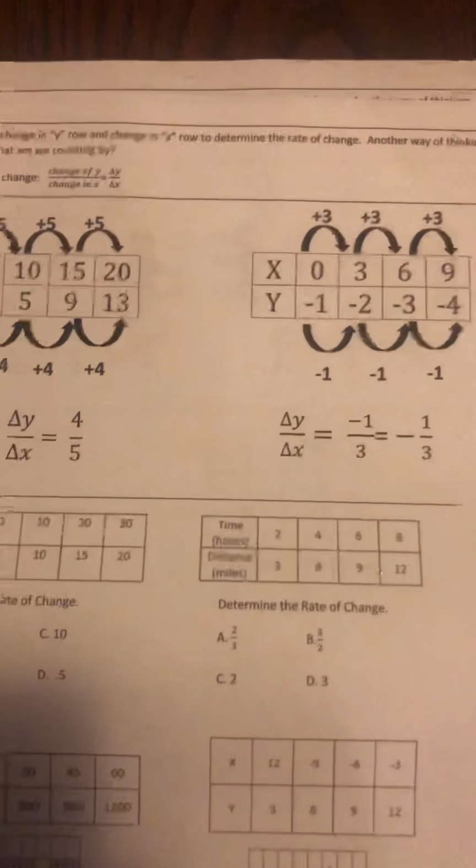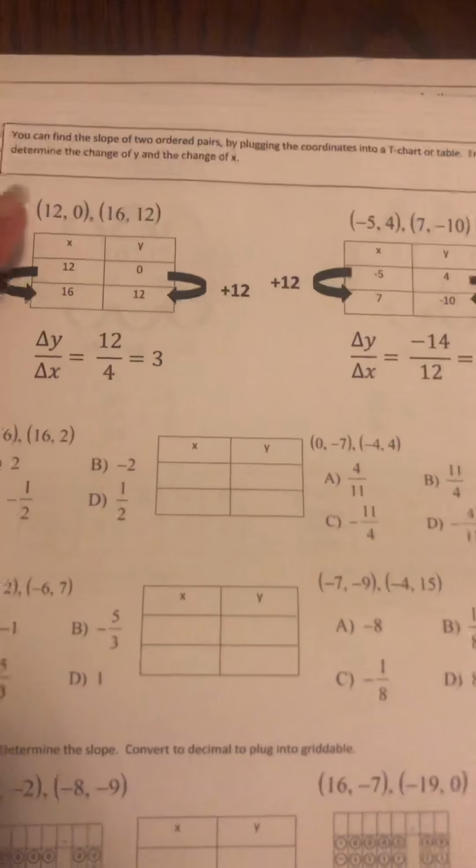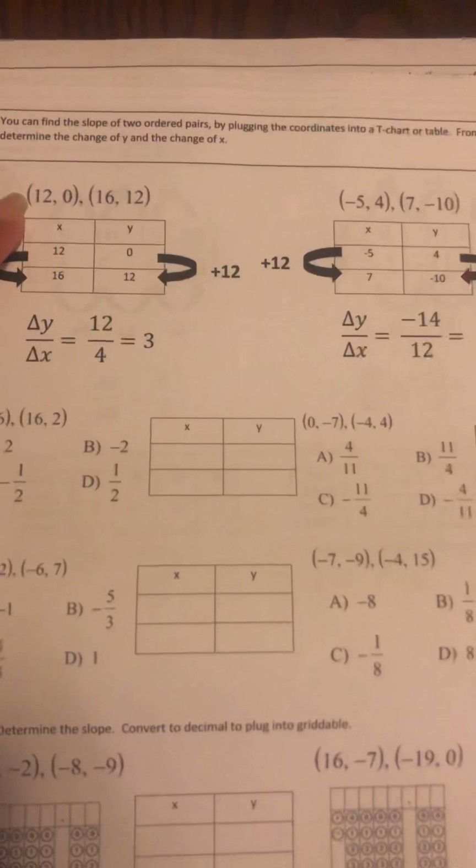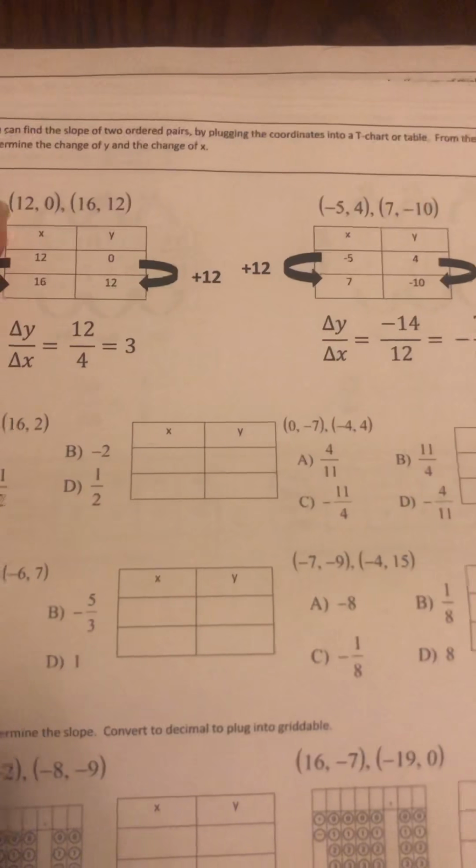So you can still use the same exact strategy when you're dealing with ordered pairs, because basically that's what a table is. It's just ordered pairs. So as you can see in these first two examples here at the very top, what you're being given is a pair of ordered pairs.